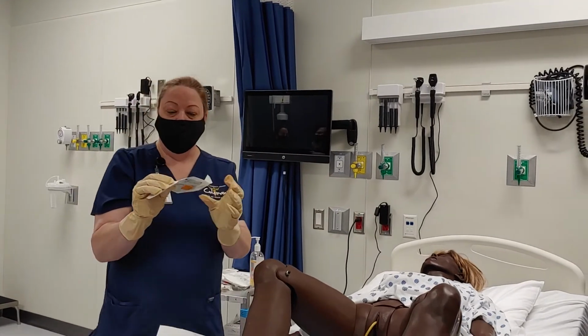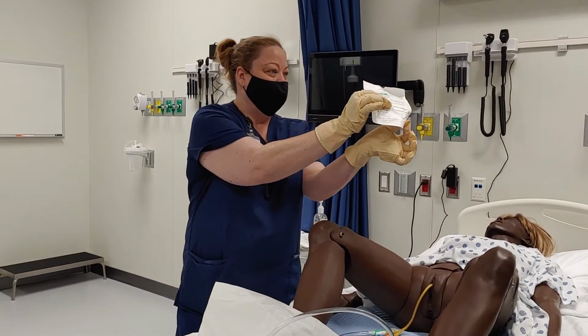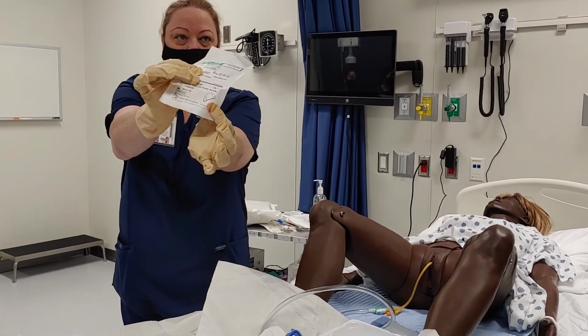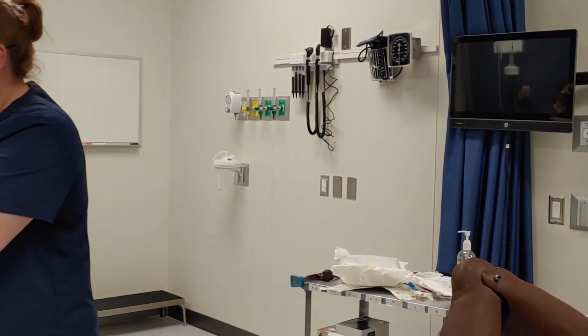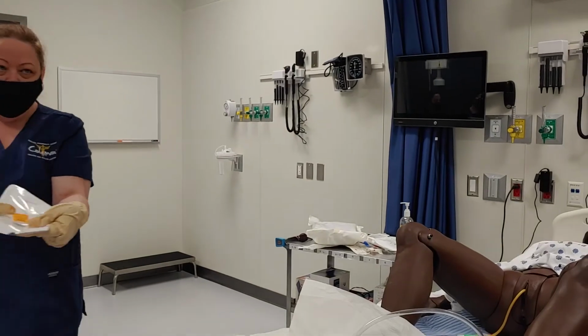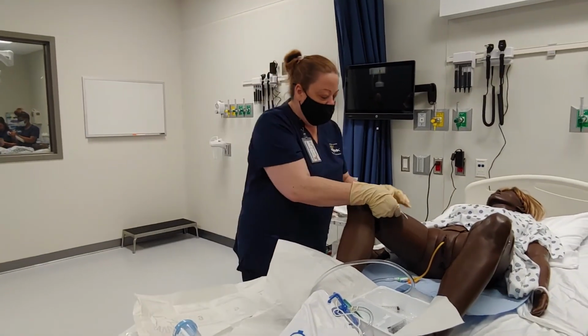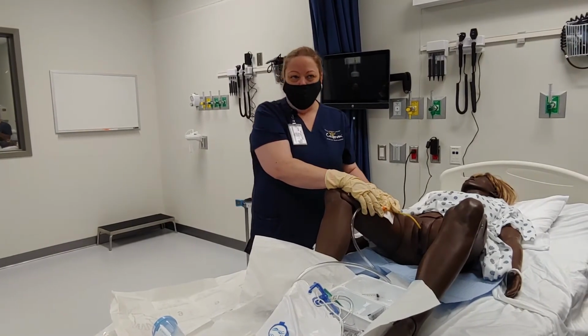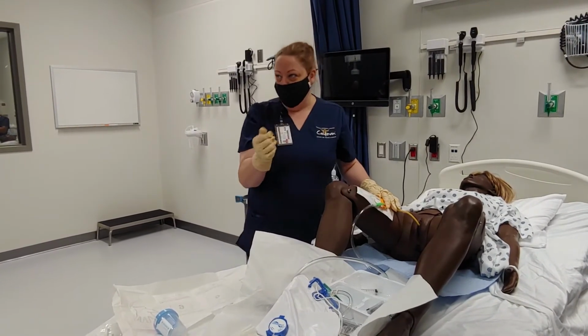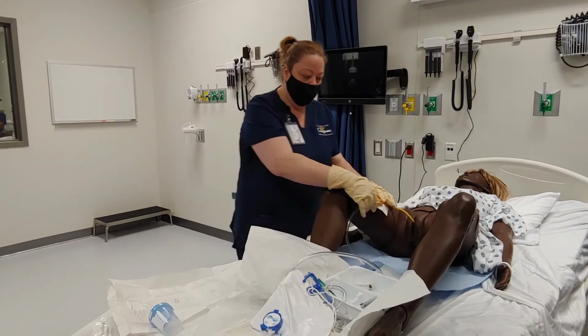Okay, this is a leg strap. Looks just like that. And we're going to put this on the leg. And it's just peeling these off, okay? Just peeling off the backs of the sticker, putting it on the inside of the leg, and attaching this to it. So that when they move and turn over, it doesn't automatically try to yank it out, okay?